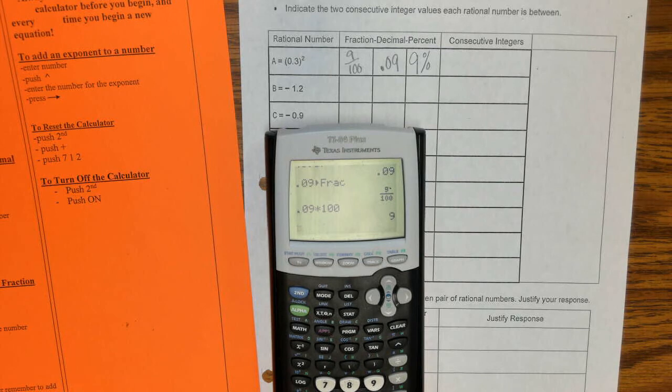Negative and positive whole numbers, which include 0. Okay? So, because whole numbers include 0, natural numbers or counting numbers don't include 0. So, negative and positive whole numbers including 0 is kind of how we say that.